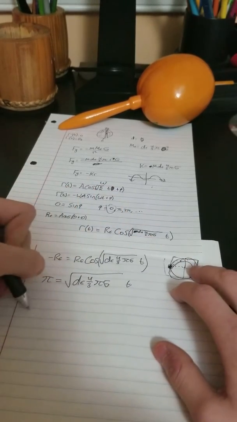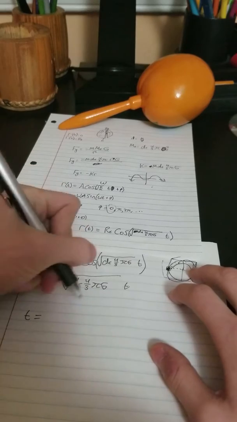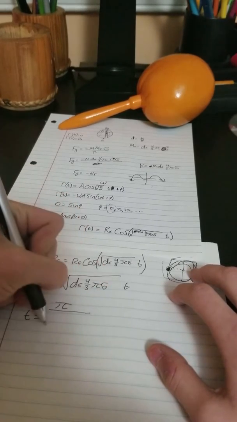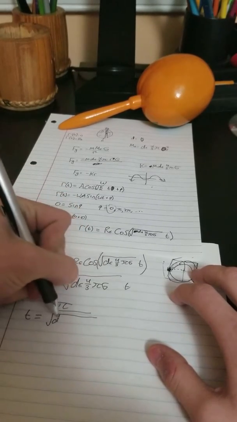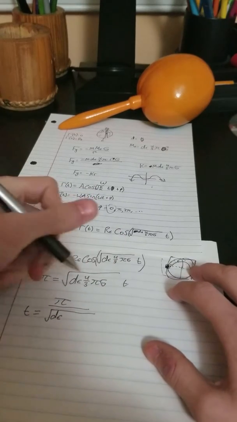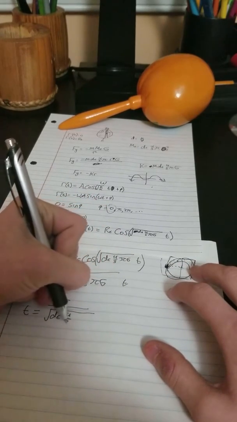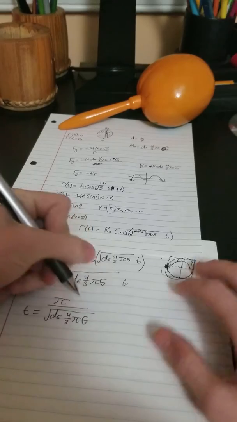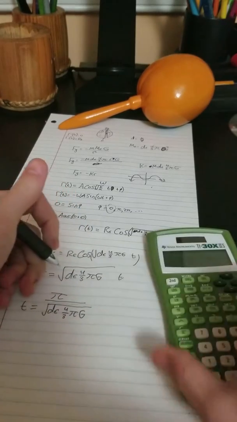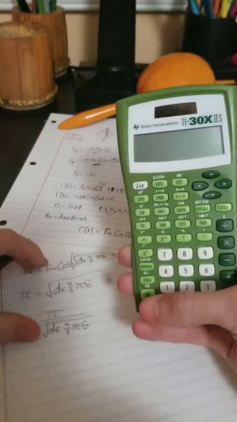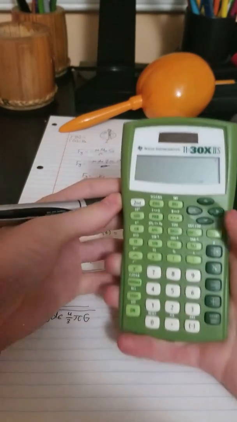So that means the time is equal to pi over the square root of the density of the Earth times 4/3 pi times the gravitational constant. So let me pull out a calculator and let's do that.